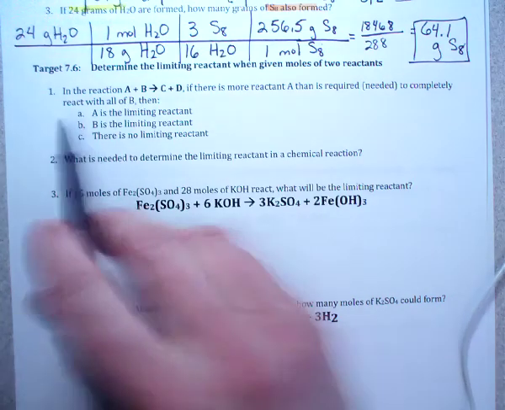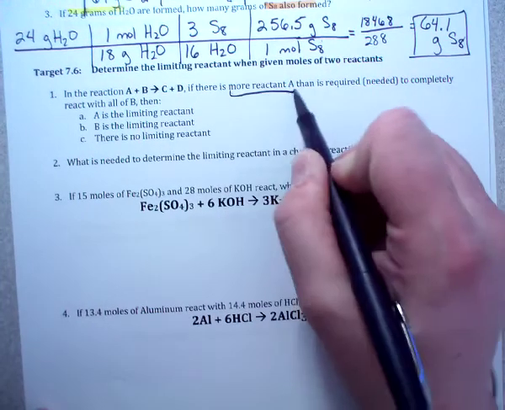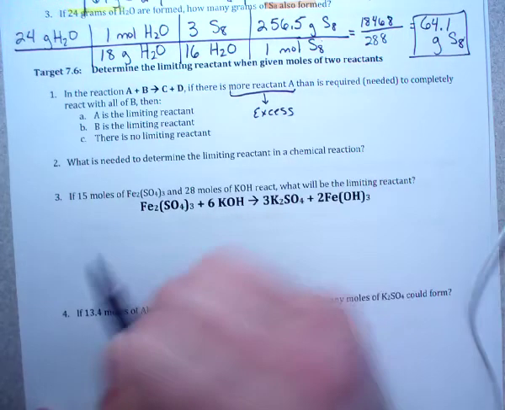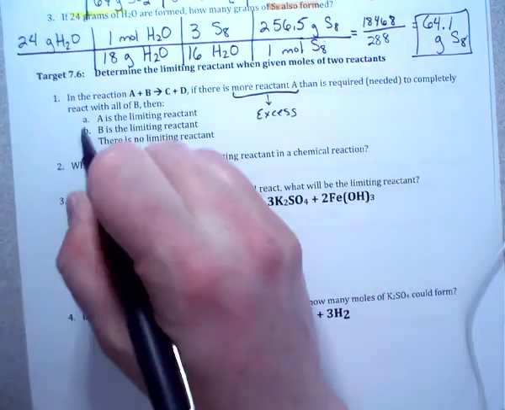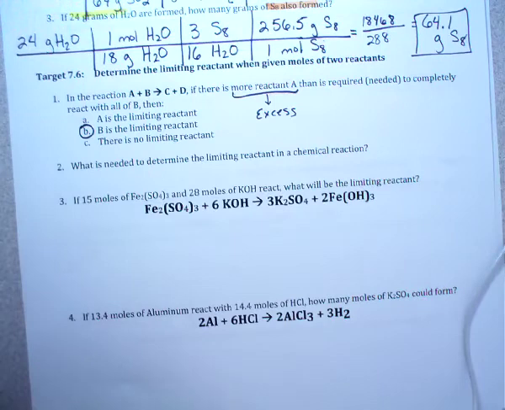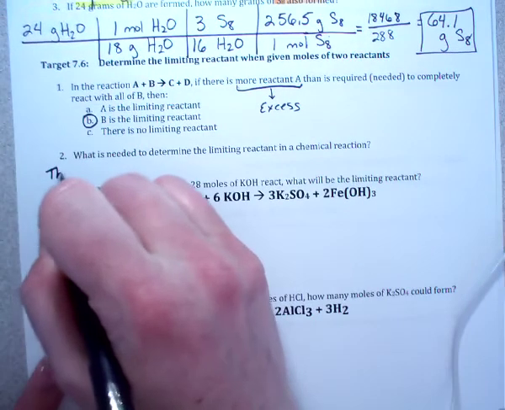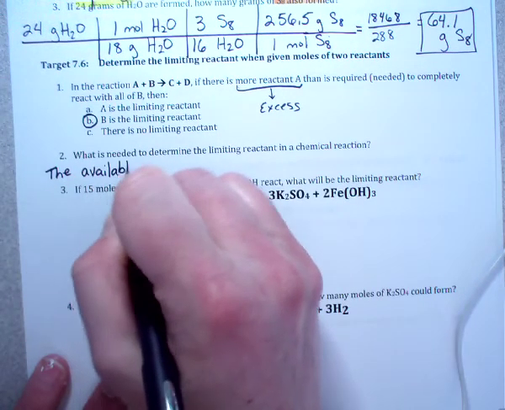In the reaction A plus B yields C plus D, if there is more reactant A than is required to react with all of B, then what can you say? Well, we can say that if there's more of A, then B runs out first, which means that B is my limiting reactant. What is needed to determine a limiting reactant? Well, you need to know the available amount of each reactant.